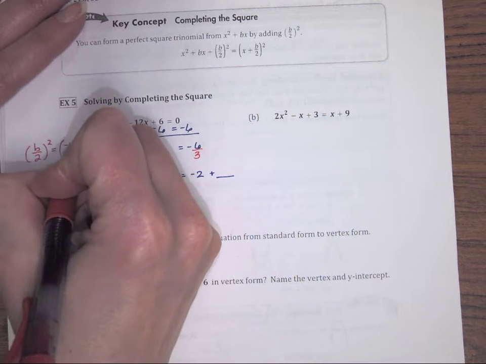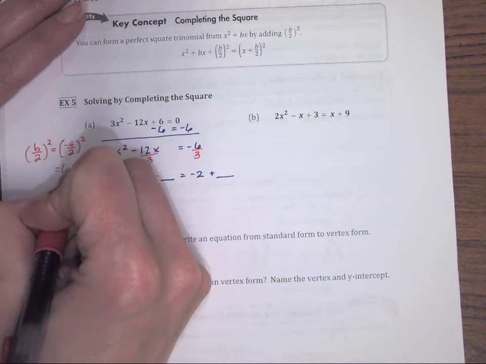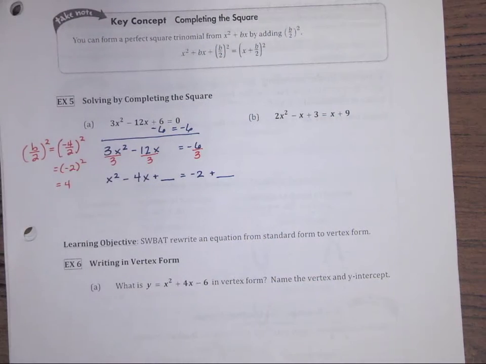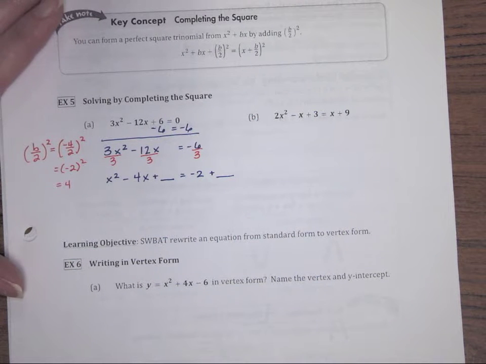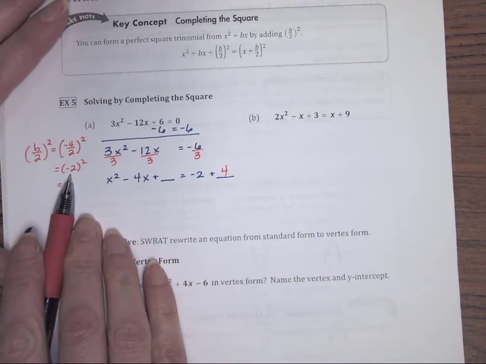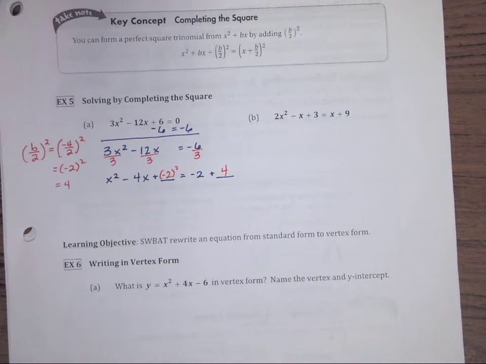So this is negative 4 over 2 squared, which gives us negative 2 squared, which gives us 4, right? What I would do, instead of writing the 4 over here, do you see how it also equals negative 2 squared? Just write it as negative 2 squared here.